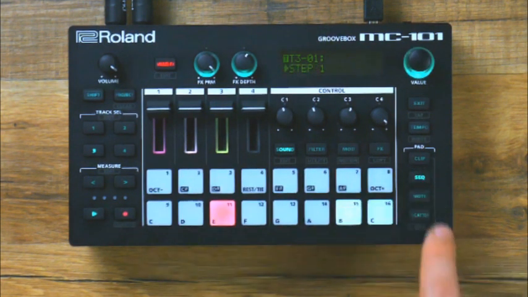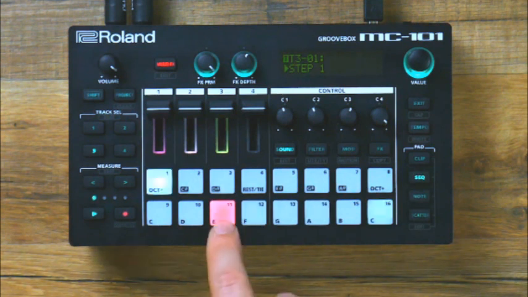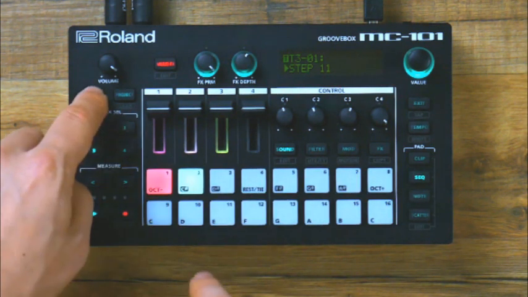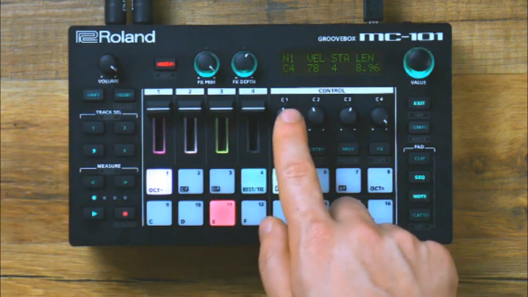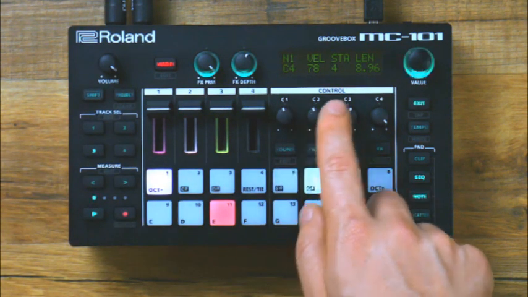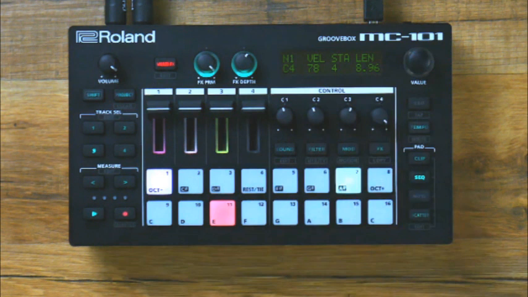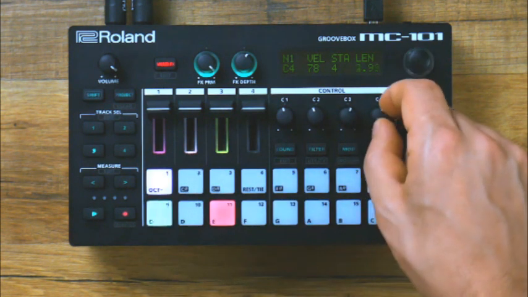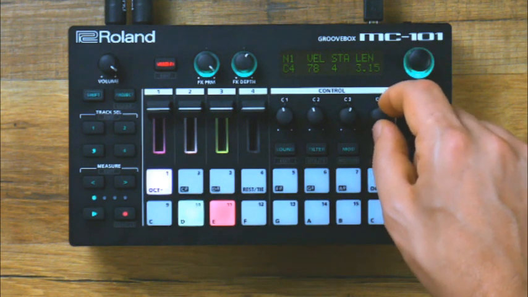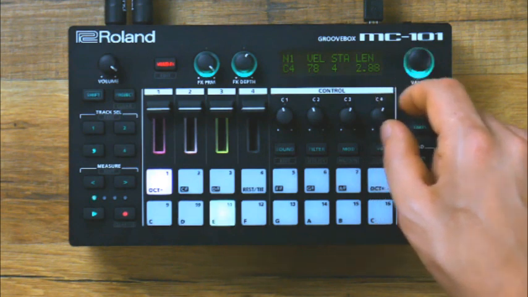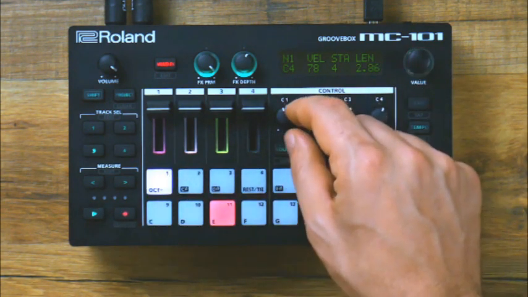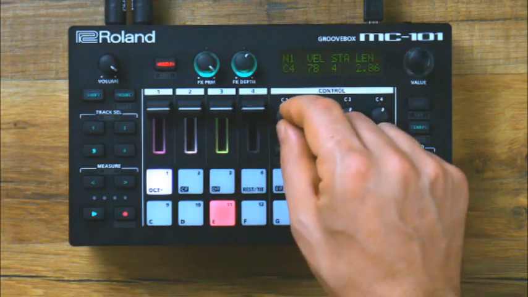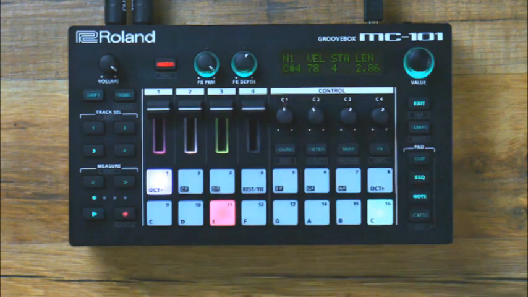I can hit the sequence button and then see where my notes are. If I hit shift and press the step of the note, I can see the properties like note value, velocity, start, and then the length of the note. So I can make changes like make that note shorter, or even put in a note change.